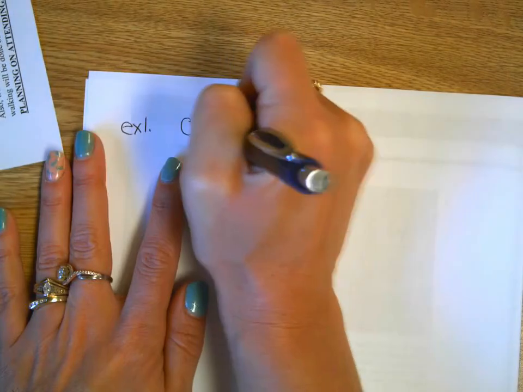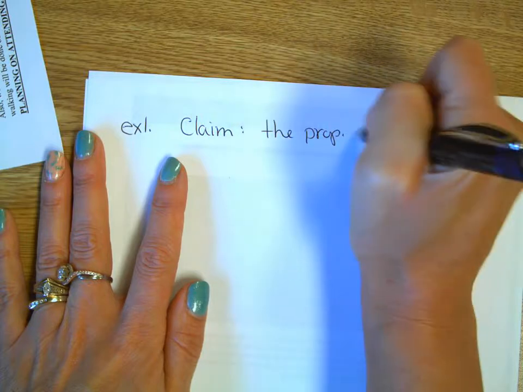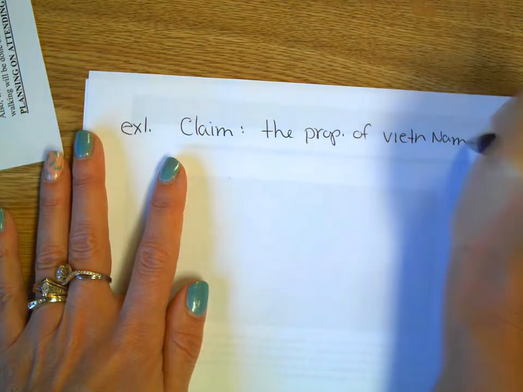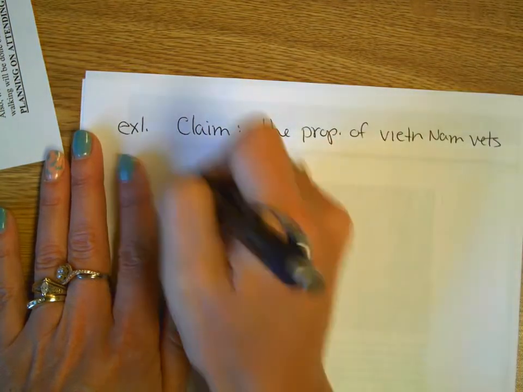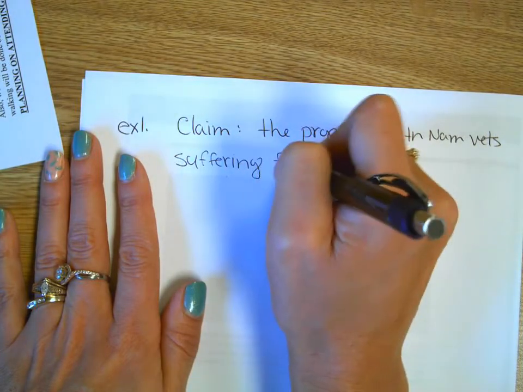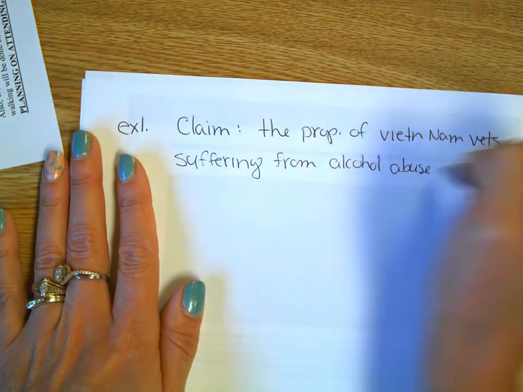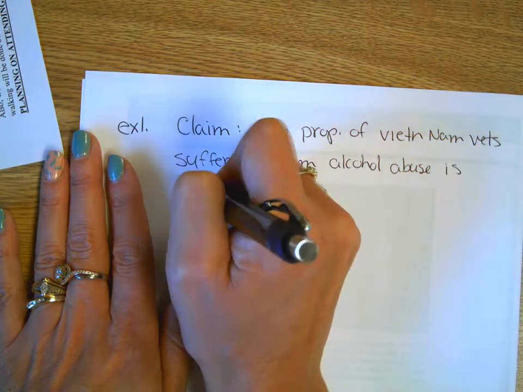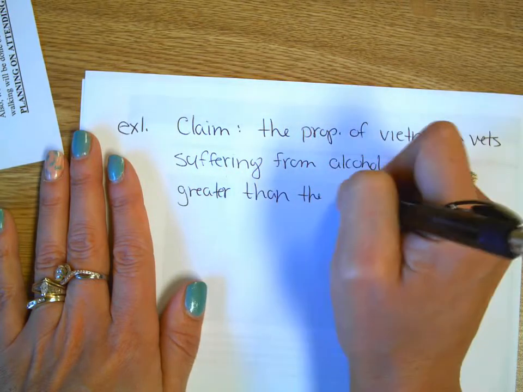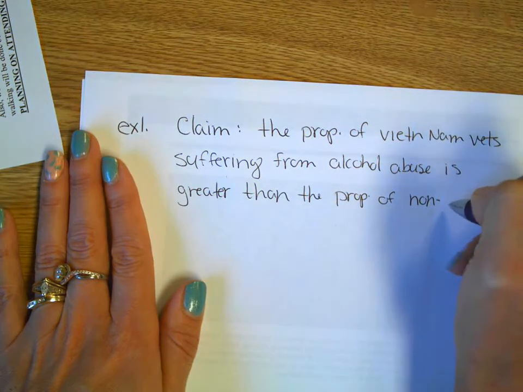Claim. The proportion of Vietnam vets suffering from alcohol abuse is greater than the proportion of non-Vietnam vets suffering from alcohol abuse.